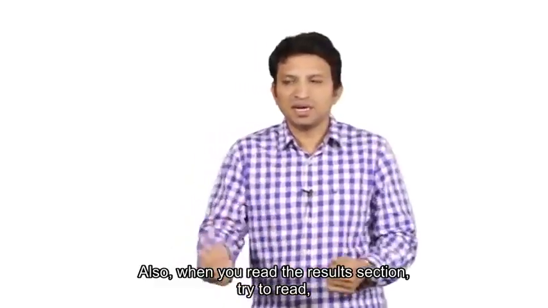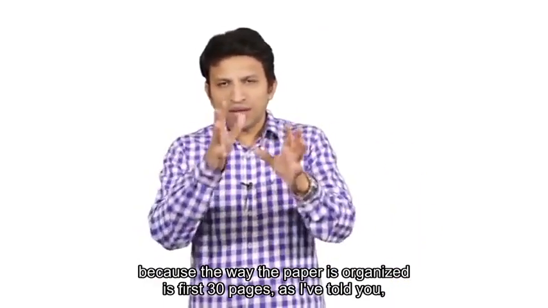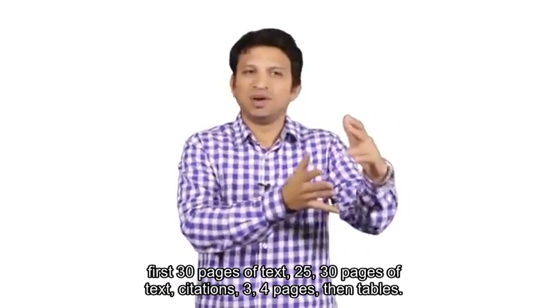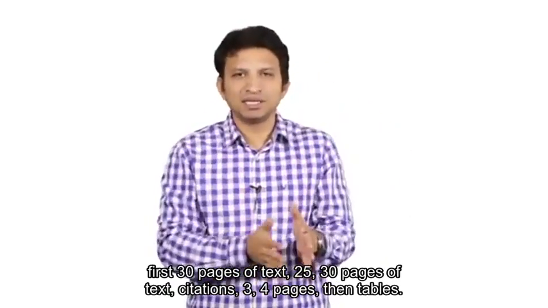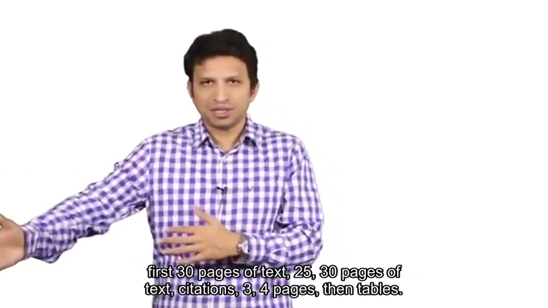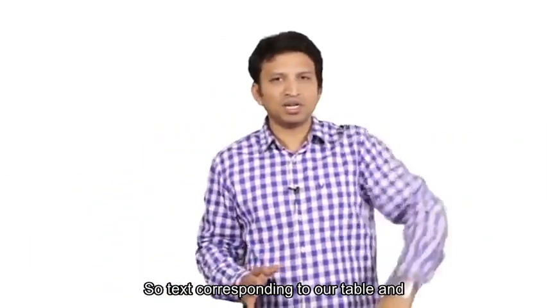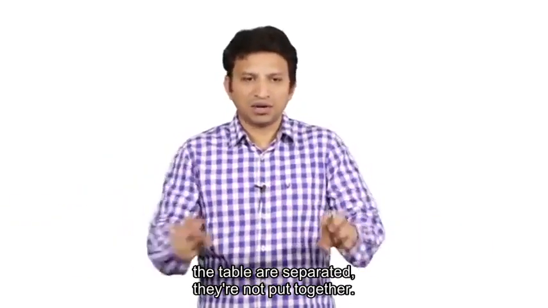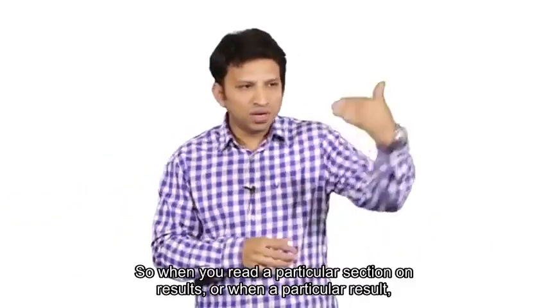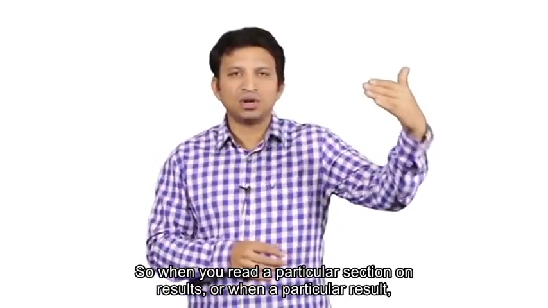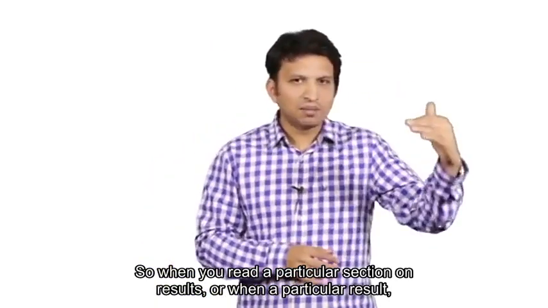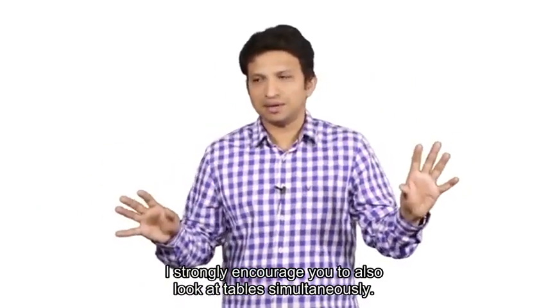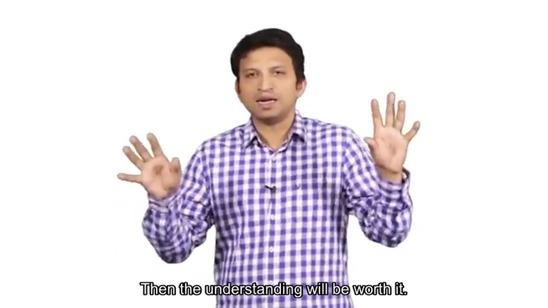Also when you read the result section, the way the paper is organized is, as I've told you, the first 25-30 pages of text, citations 3-4 pages, then tables. So text corresponding to a table and the table are separated, they are not put together. So when you read a particular section on results, I strongly encourage you to also look at tables simultaneously. Then the understanding will be better.